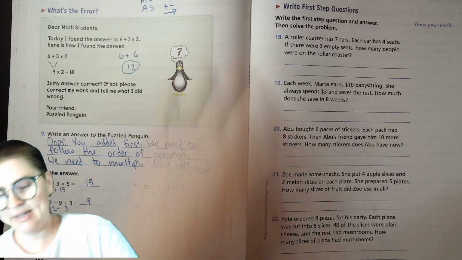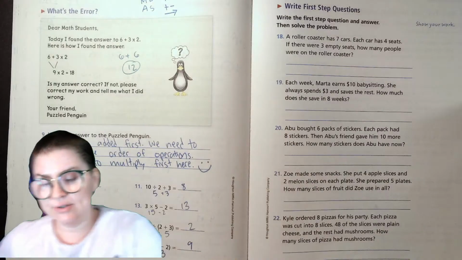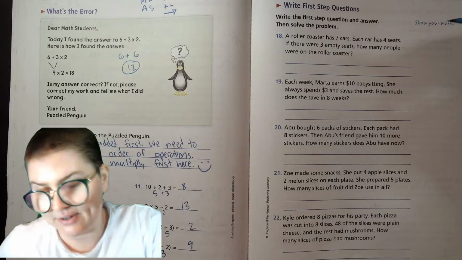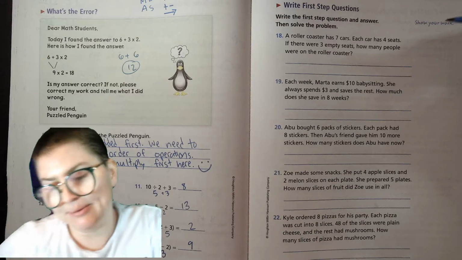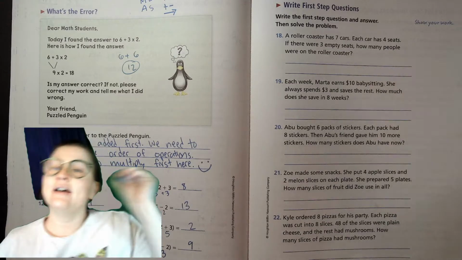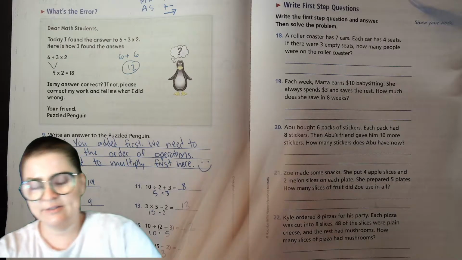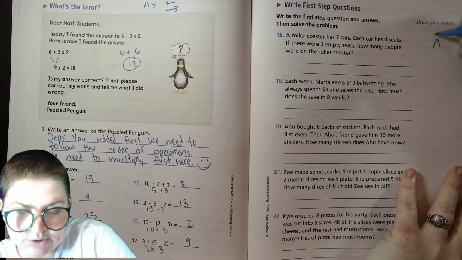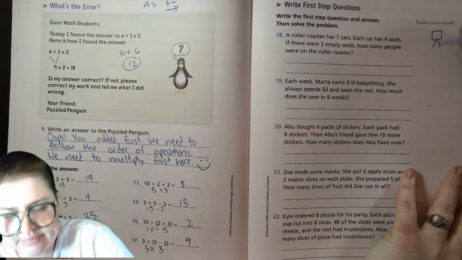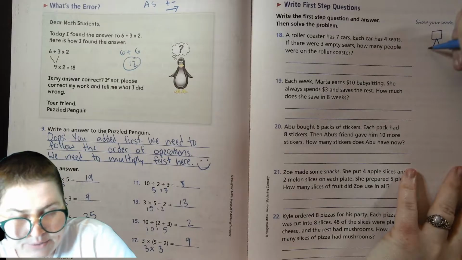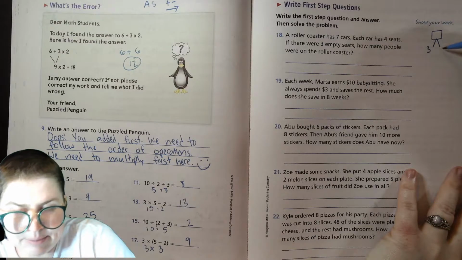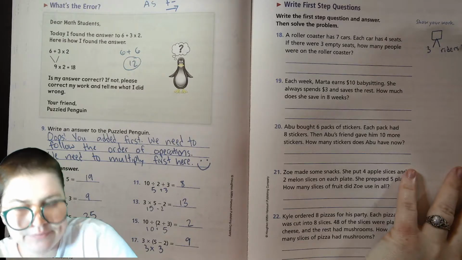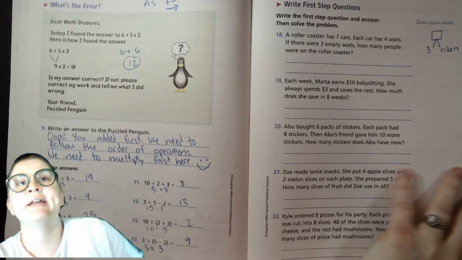So, a roller coaster has 7 cars. Each car has 4 seats. If there were 3 empty seats, how many people were in the roller coaster? So, for example, for this question, we're trying to find if we have the total number of seats, there's the 3 empty, and then how many people were on it, riders. Right? So there's a little math mountain for that one.